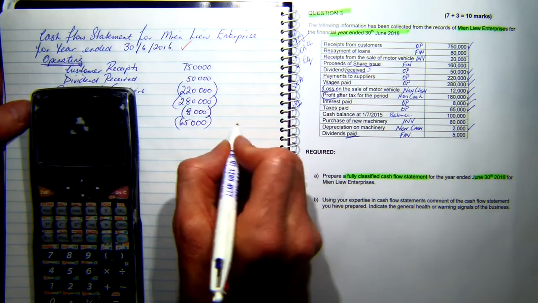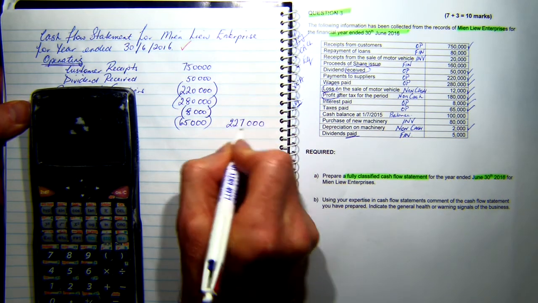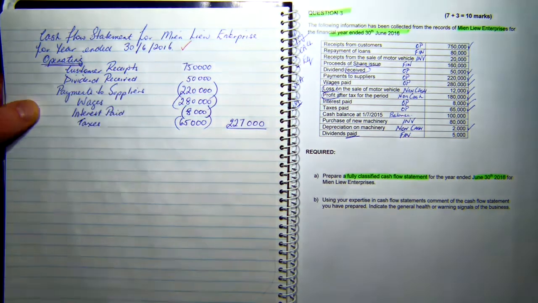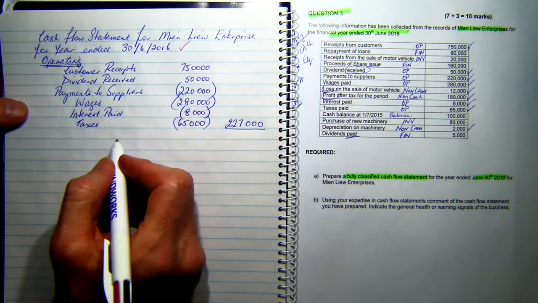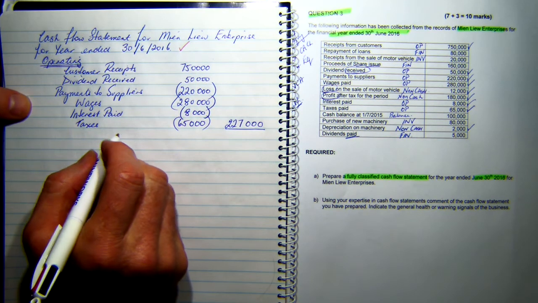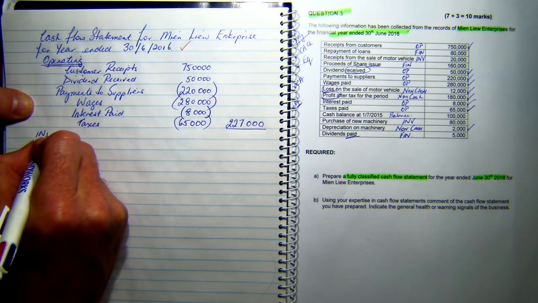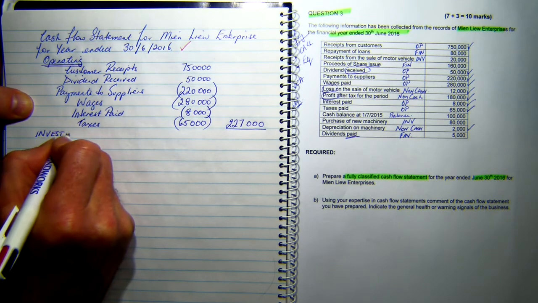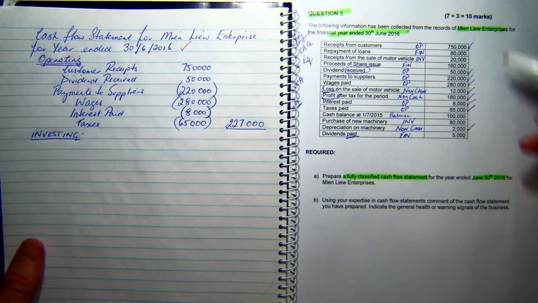That's a positive number. So I've got $227,000 here. And that's my operating cash flow. What's the next section I need to look at? Next section would be financing activities or let's go investing activities, because we like to have a look at our investing activities next.